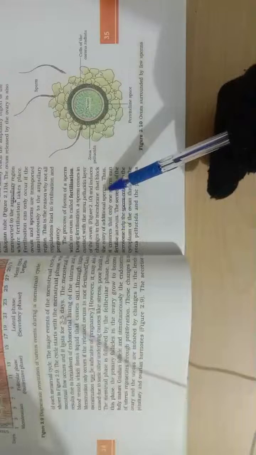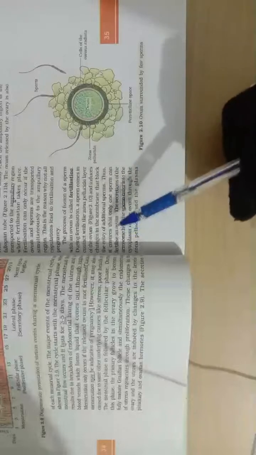The process of fusion of a sperm with an ovum is called fertilization. During fertilization, a sperm comes in contact with the zona pellucida layer of the ovum and induces changes in the membrane that block the entry of additional sperm. Thus, it ensures only one sperm can fertilize an ovum.